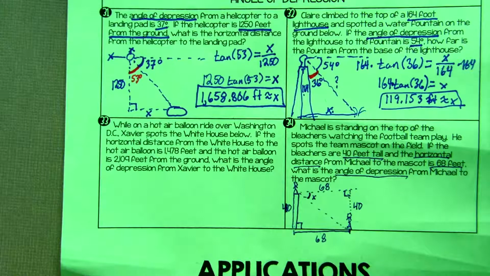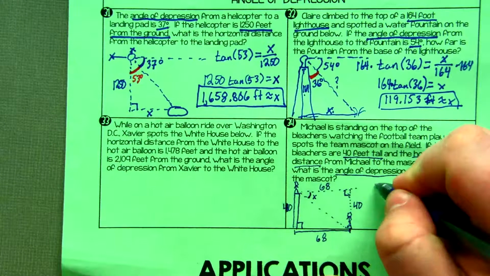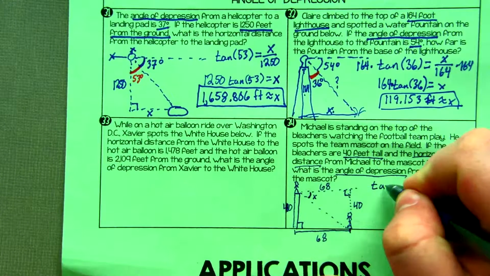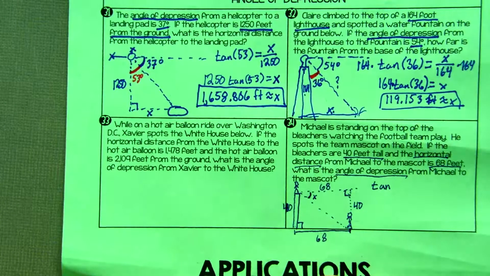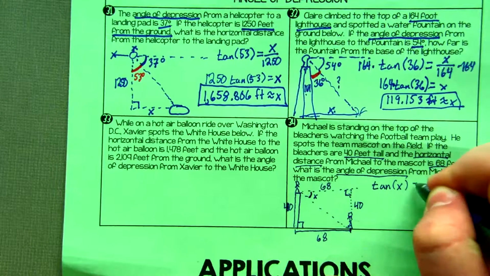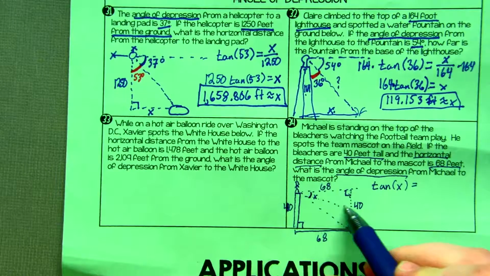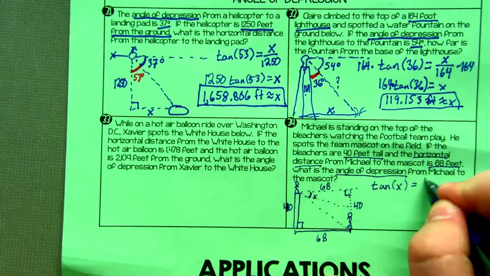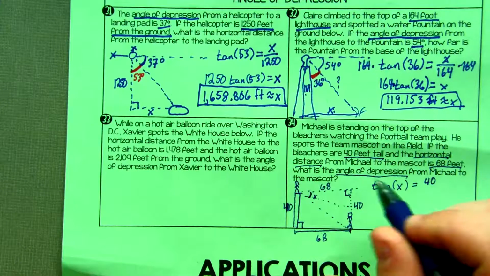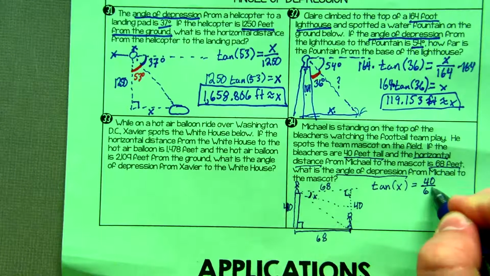Awesome. Okay. So what I'm seeing from the chat is we realize since we have an opposite side and an adjacent side, we need to use tangent. So we're going to say the tangent of x is equal to, and then across the figure for opposite, that's our 40. Our adjacent side is the 68.